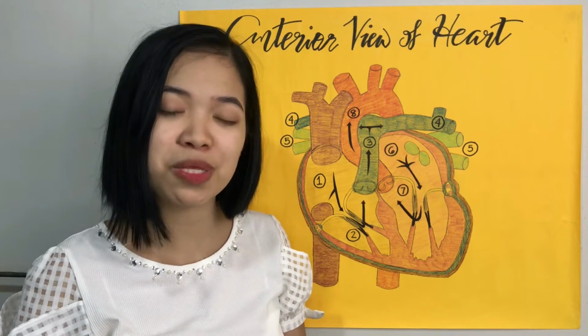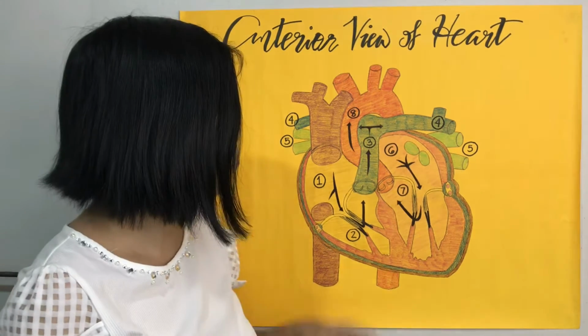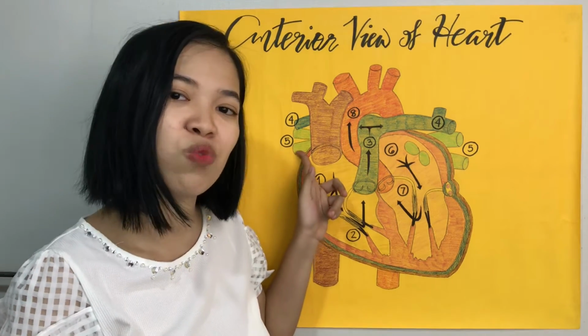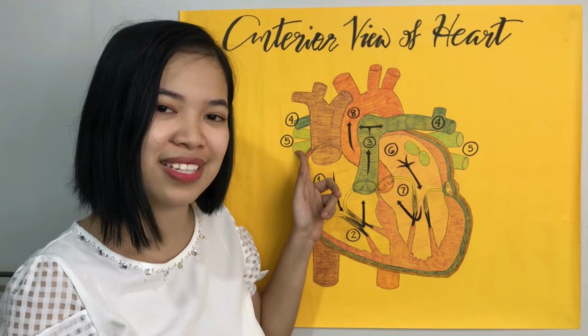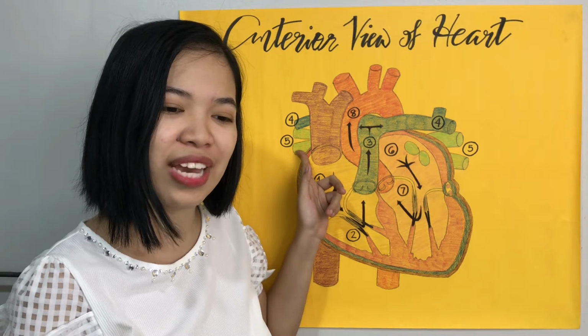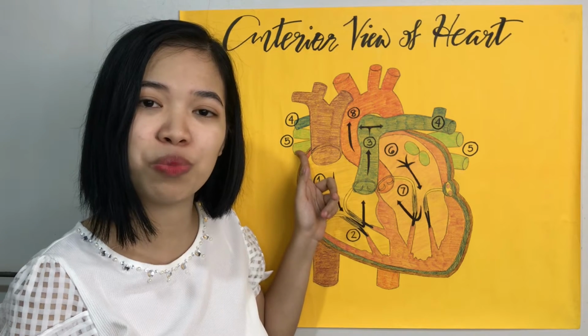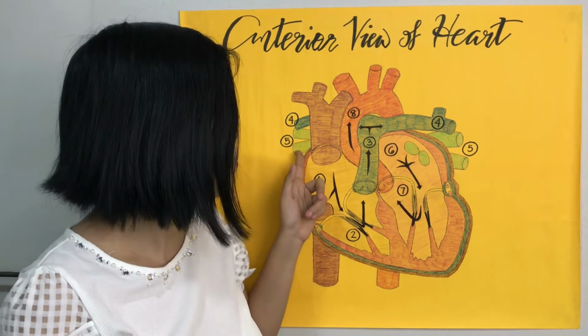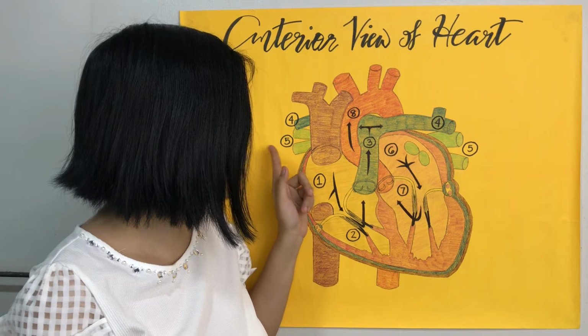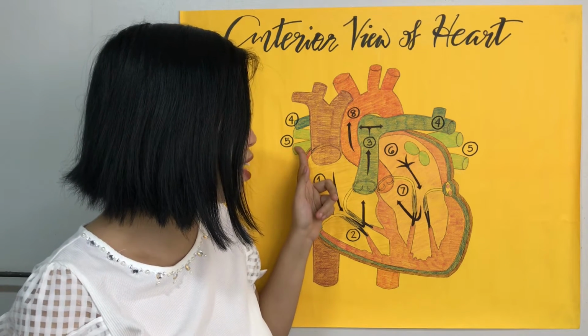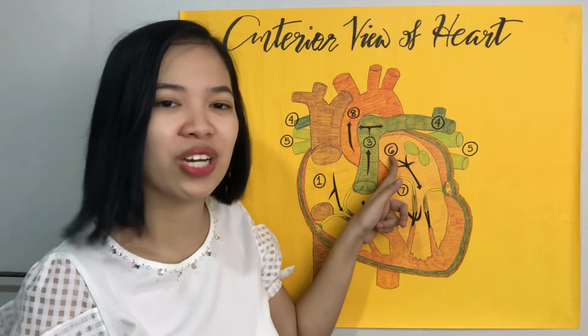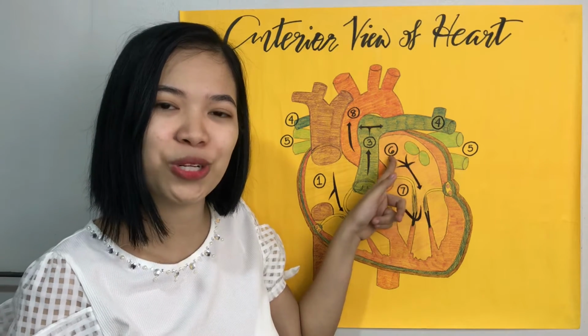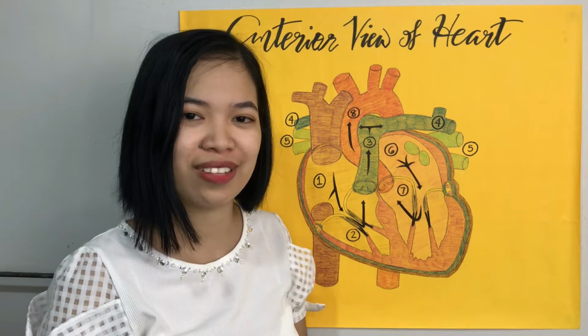After the carbon dioxide and oxygen exchange in the lungs, the blood comes back into the heart through our fifth location, the pulmonary veins. Each lung is connected to a pulmonary vein and a pulmonary artery. The blood goes into the pulmonary vein and arrives in our sixth location, the left atrium, which is the end of our pulmonary circulation.